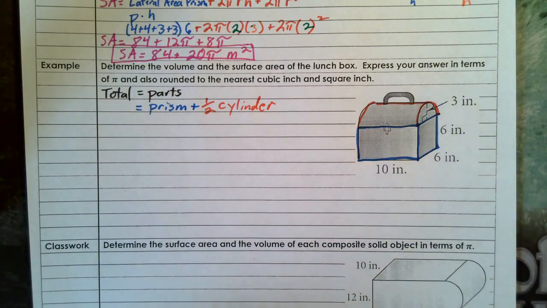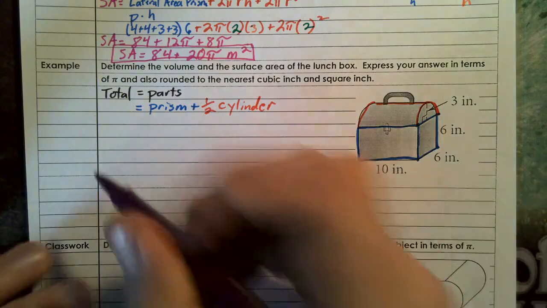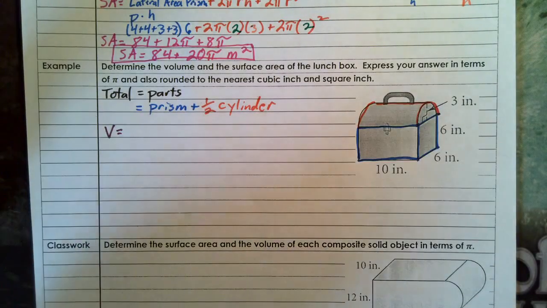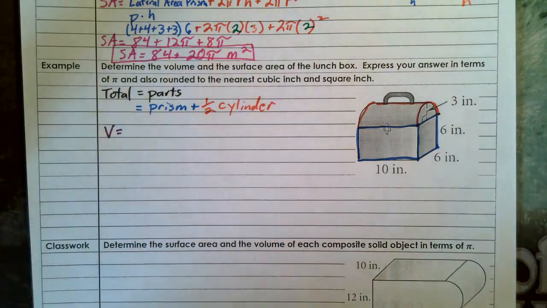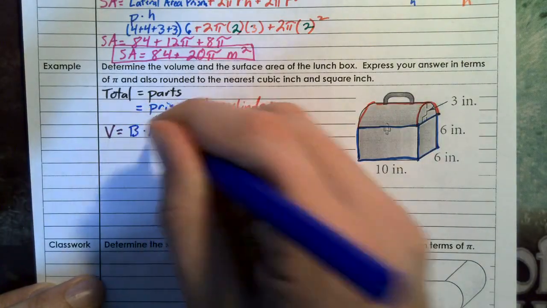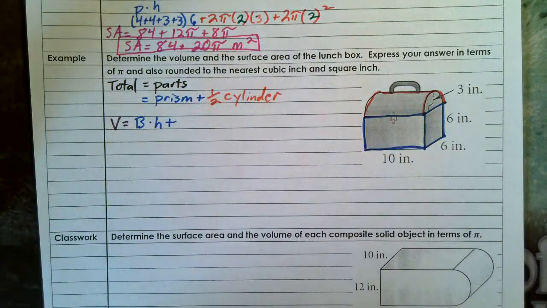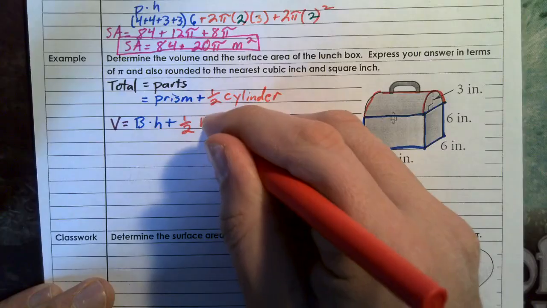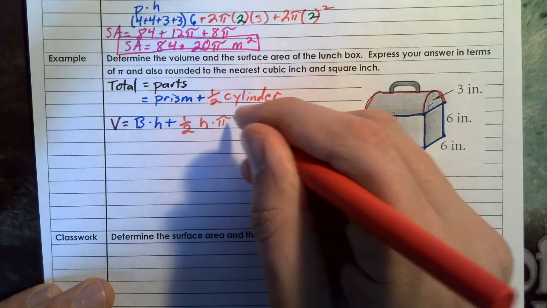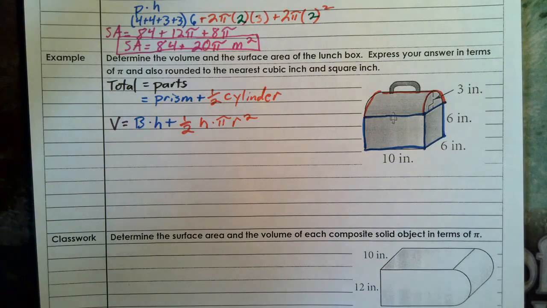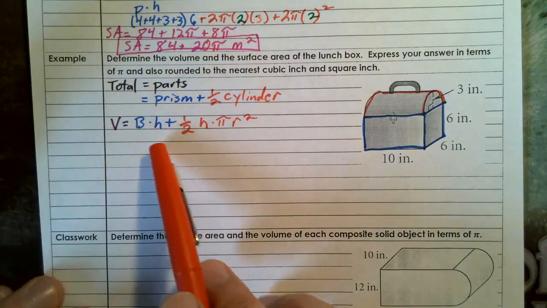Let's start with volume again, because that was the easier one. So the volume of this thing is going to be the volume of the prism plus half of the volume of what a cylinder would be if we had that full thing. So our prism is base times height plus half of our cylinder formula. So we'll have to do half of our cylinder formula, which is h times pi r squared. Now, I think we're going to have different h's this time for the height of, no, I think it was the same h. Same h. Never mind. I'm sorry.